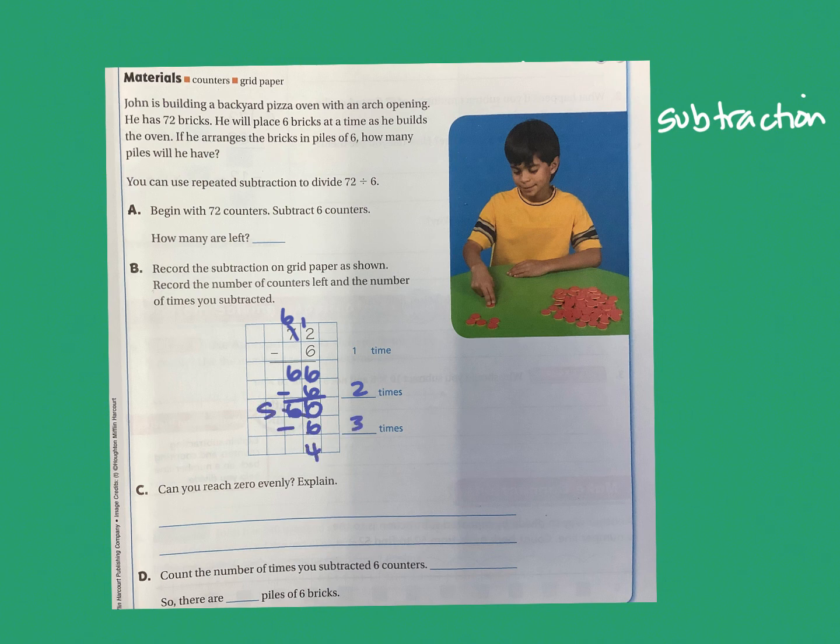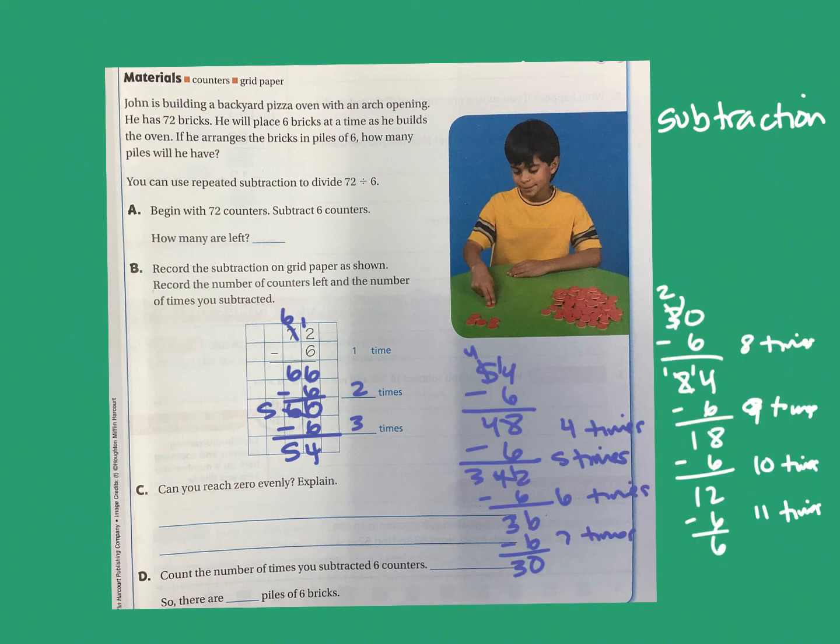And we would do that over and over again until we had none left, if we could get down to none. So can we get down to none? You can continue the subtraction of 6 all the way through to see if you end up with none after you subtracted 6. And here I've done a lot of the steps for you. It goes to 54, subtract 6, 48, subtract 6, 42, subtract 6, 36, subtract 6, we're down to 30, subtract 6, then we're down to 24, then 18, then 12, then 6. And on the 12th time of subtracting 6, I get down to 0.